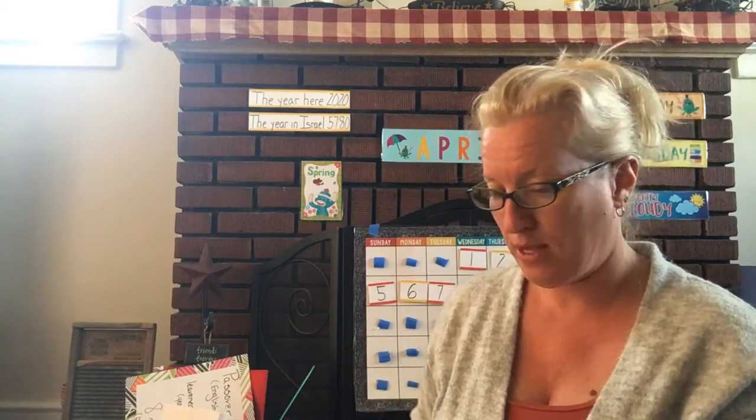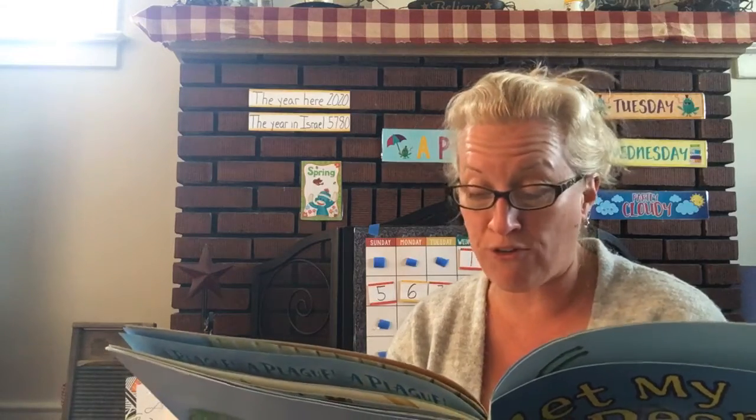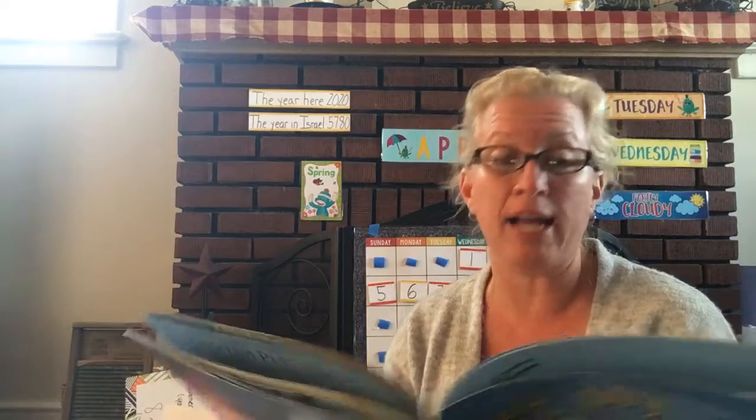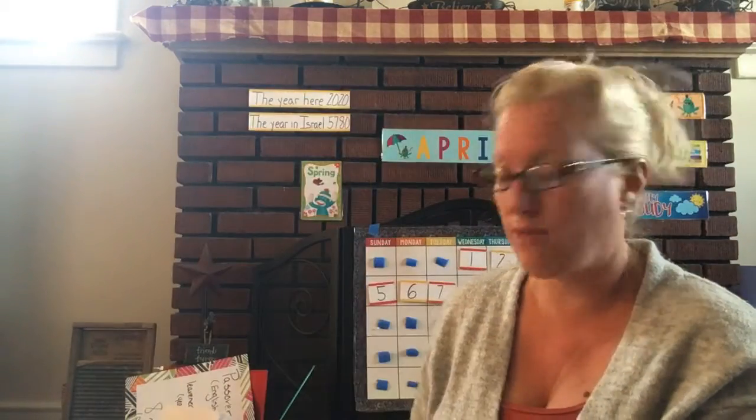Moses, go free the Jewish people. As God told Moses, here's my plan, but Moses was a simple man. He said, I just don't think I can. Poor Moses. God wouldn't hear the answer no. He said, with Aaron, you will go to lead my people from Pharaoh. Tell him that your God said so. So he said, go save the people.